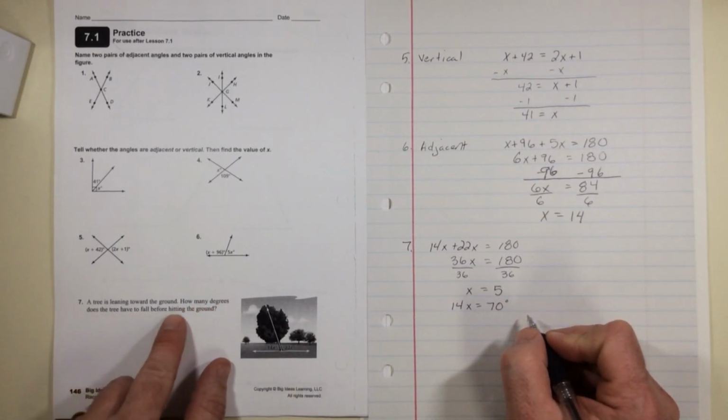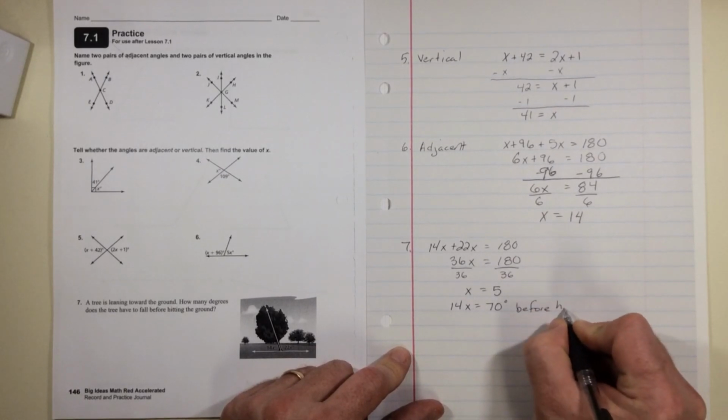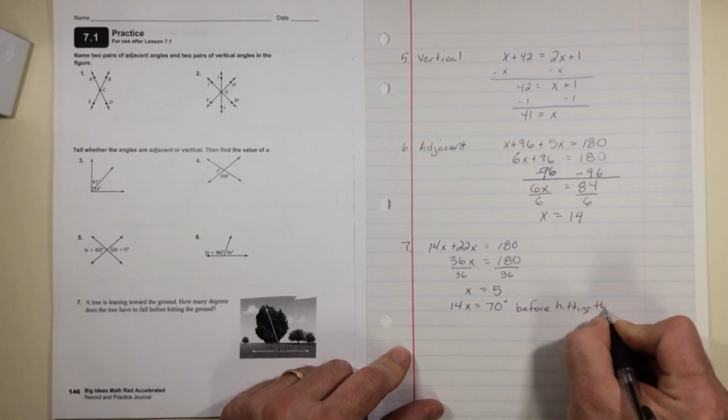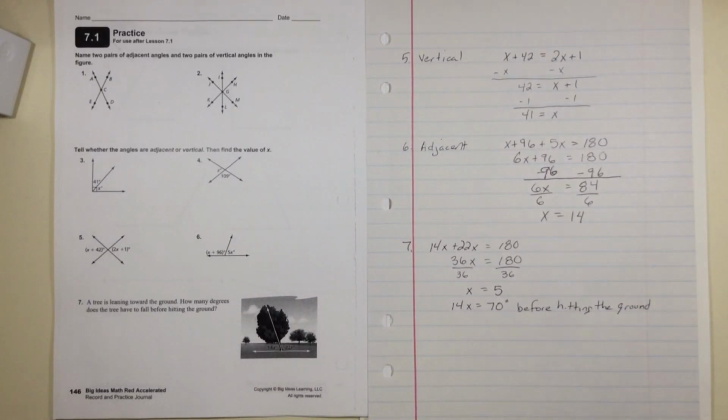How many degrees does the tree have to fall before hitting the ground? 70 degrees before hitting the ground. Awesome. If you have any questions, ask in class.